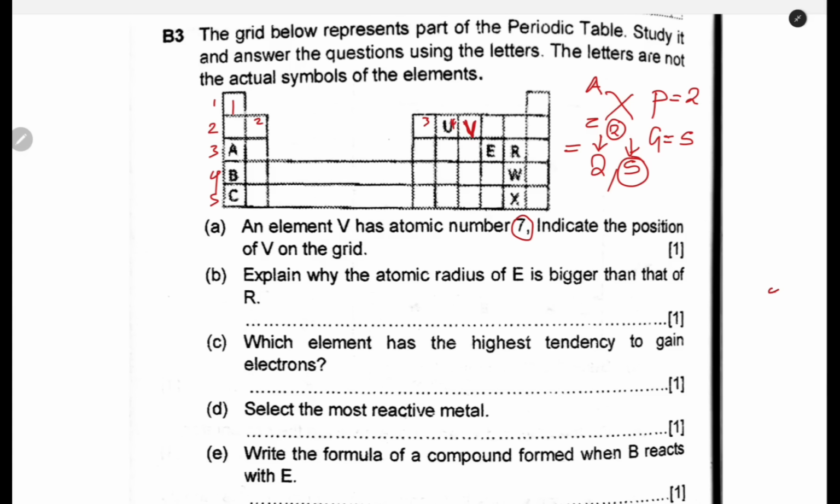Explain why the atomic radius of E is bigger than that of R. Now here, something that you need to understand is what the atomic radius is. If you have an atom with shells, the atomic radius is just the distance from the center of an atom to the outermost shell. This is what we call atomic radius.